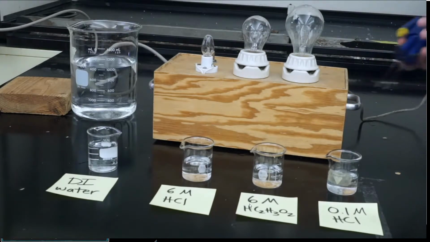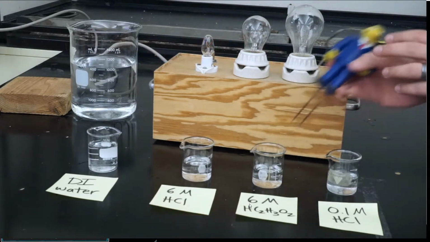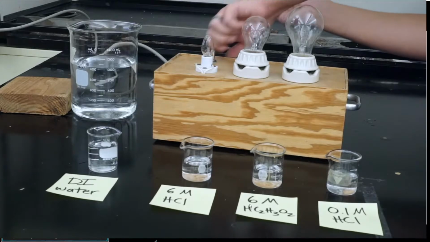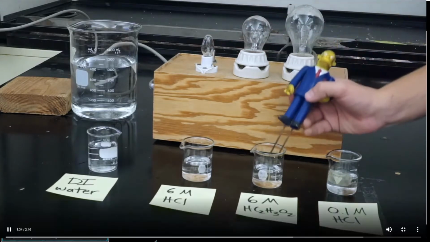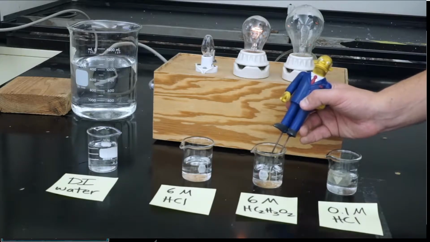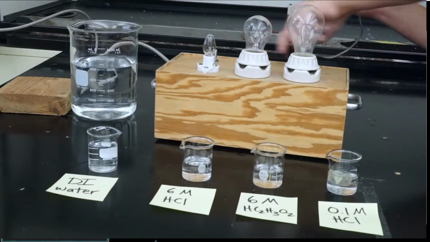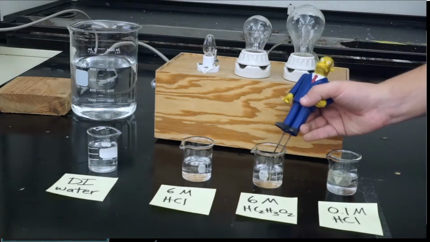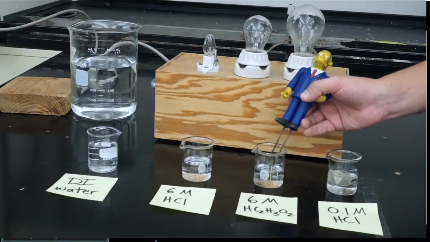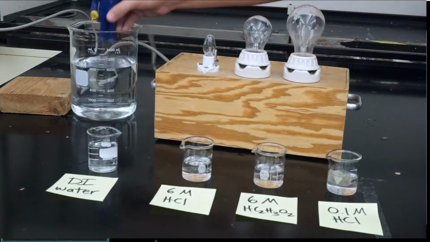And now if we go ahead and try it with the acetic acid. So we have the small one. The middle one kind of barely turns on. And let's just check the large one. We get nothing there. And yes, that is Superintendent Chalmers, who is our electrode.